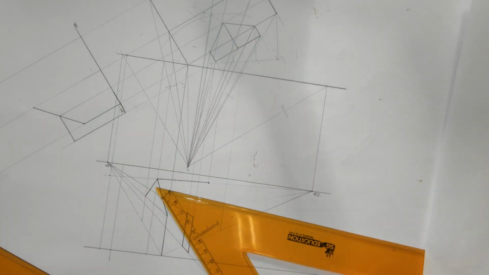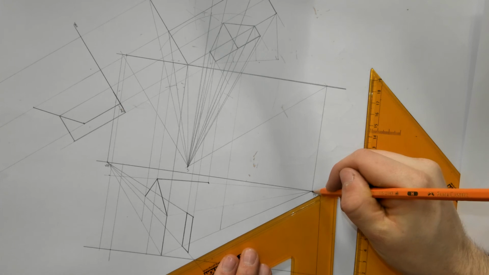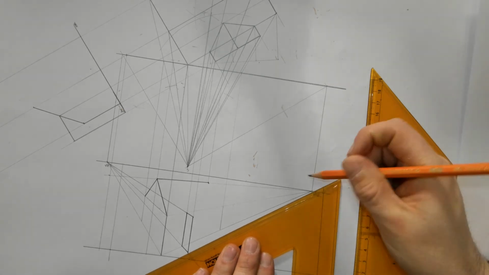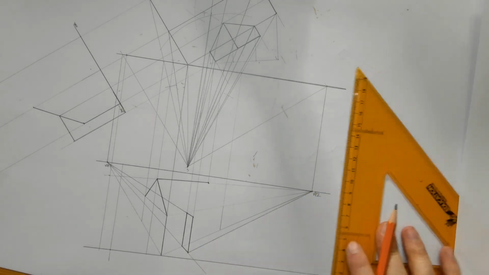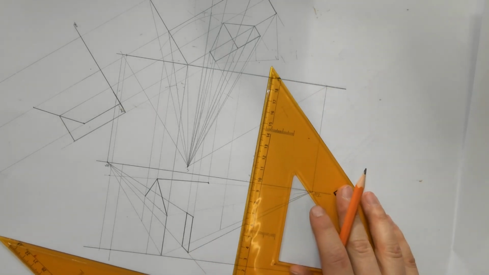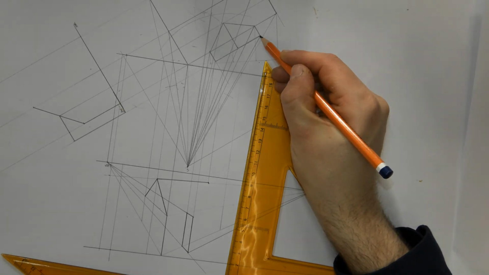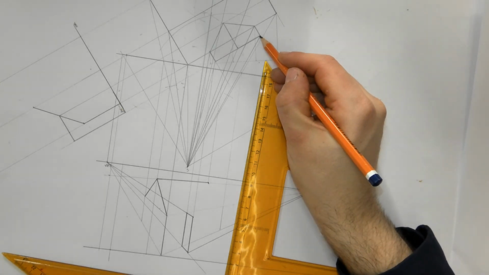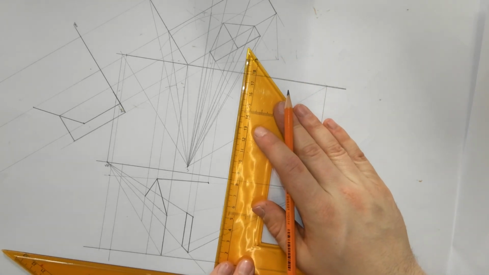Now, this point that I'm going to show you in one moment is down here at VP2. So we're going to join this to VP2. We want to get where it stops. So this is where it stops in plan view. So join that to the spectator, down perpendicular.